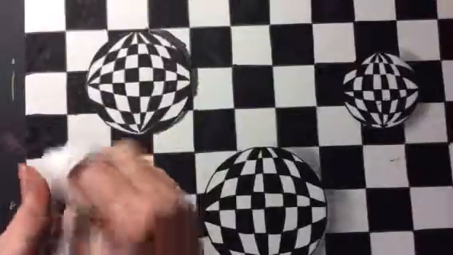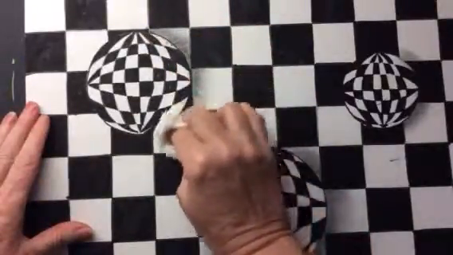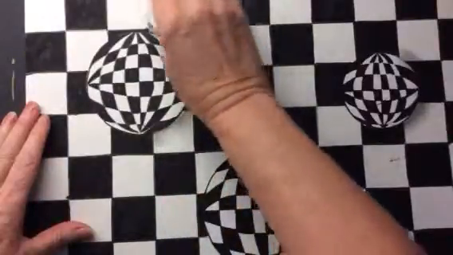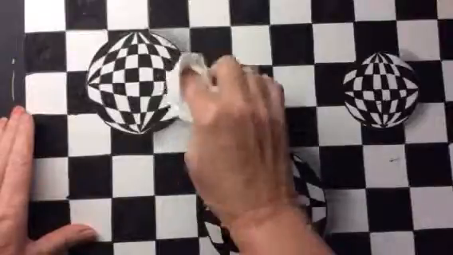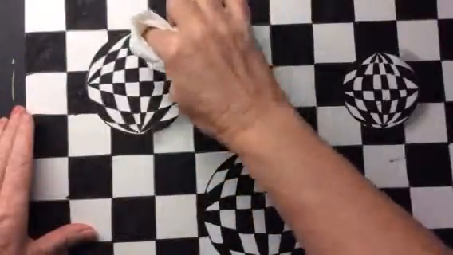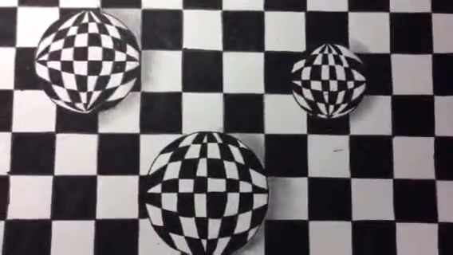Get your tissue. And that is our op art picture inspired by the work of Bridget Riley.